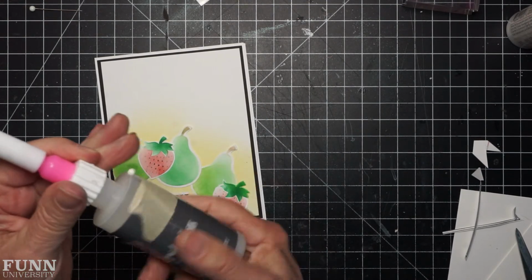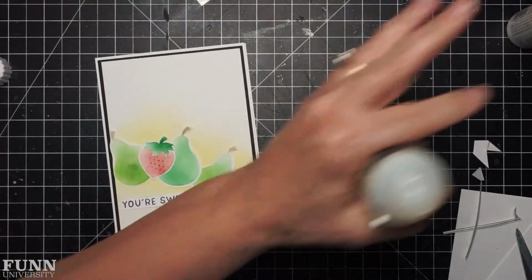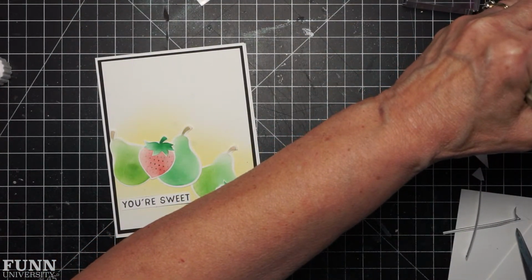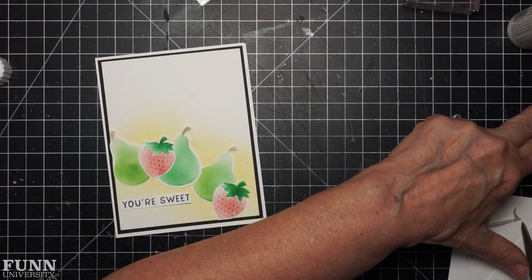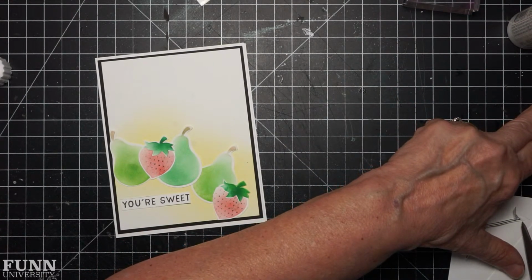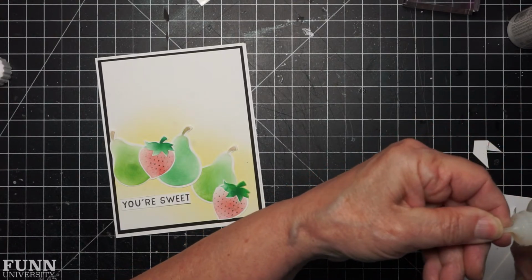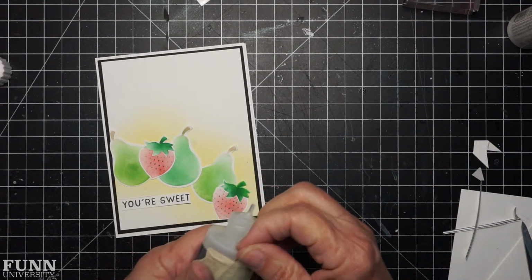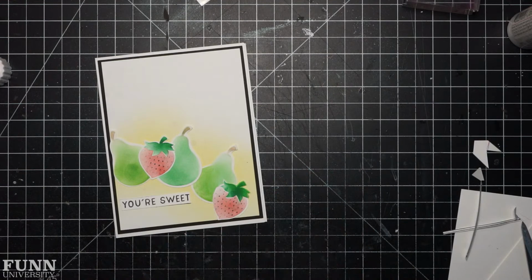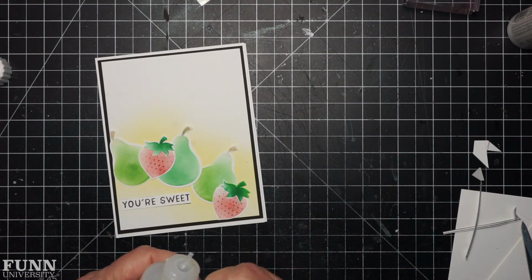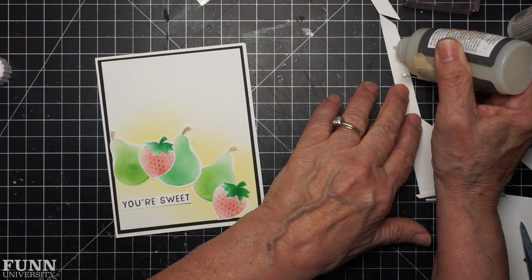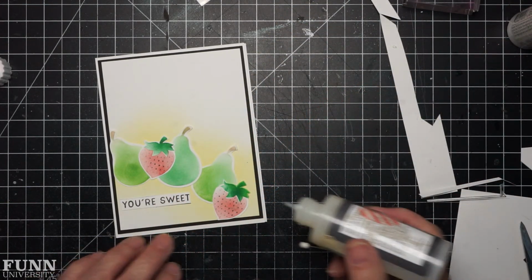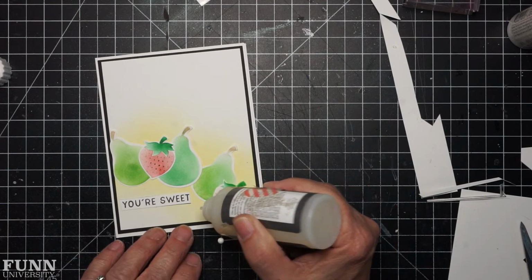Okay, this is called liquid glass, and I can't remember what the other companies call it. Let me see if I can get it going. You don't ever want to put this on a project at first, because you might end up with a big glob. Where do we want these guys? Maybe right there.